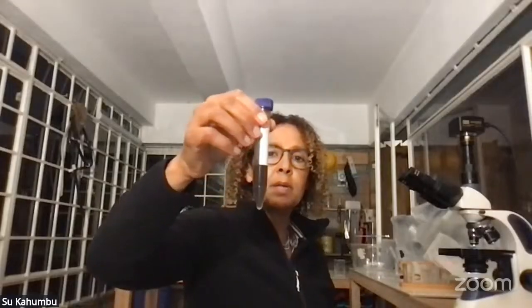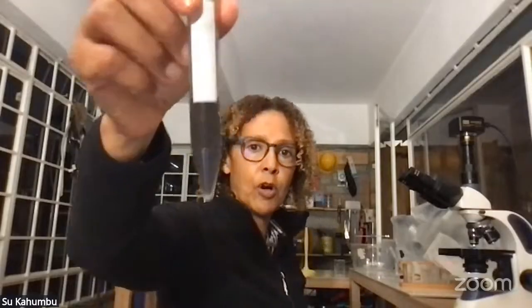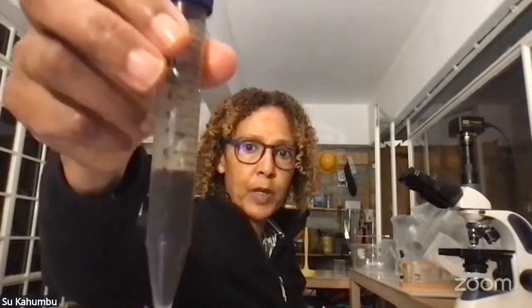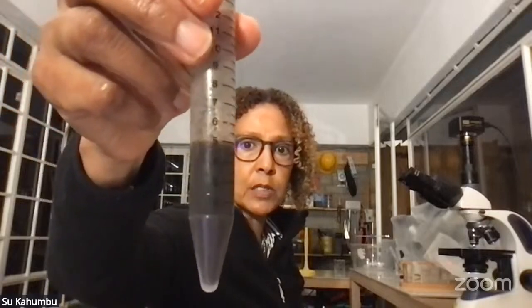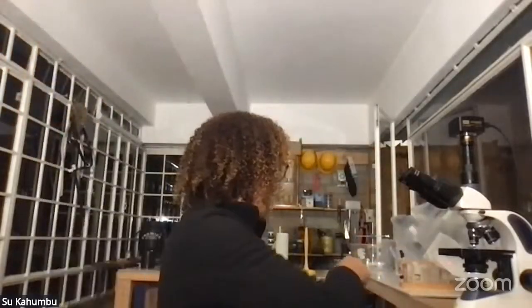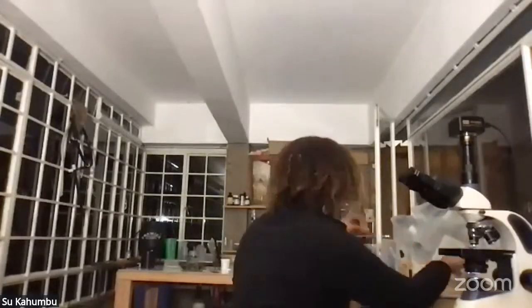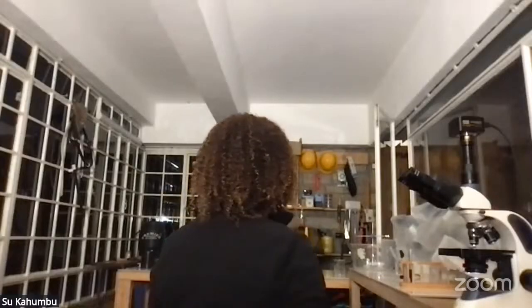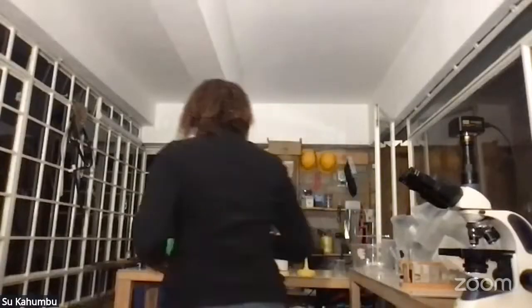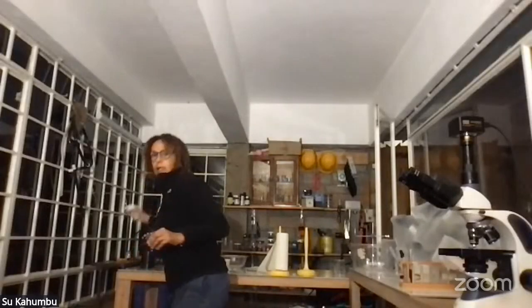I've put 1 cubic centimeter of compost into this test tube with 4 cubic centimeters of water. So it's up at 5. And I'm going to take 1 drop of it out. I'm going to put it on a slide. Just going to get my slide.